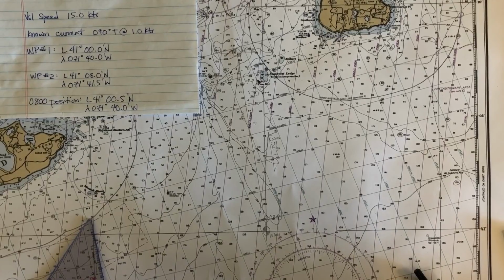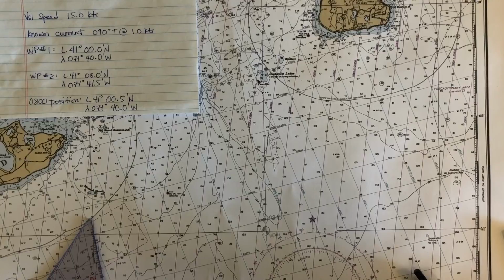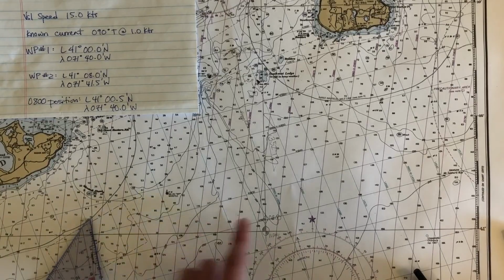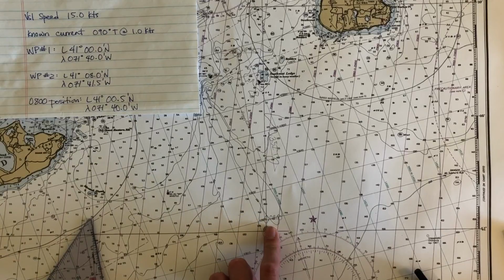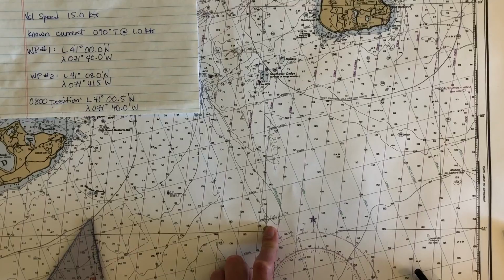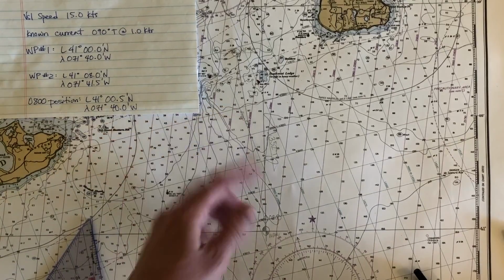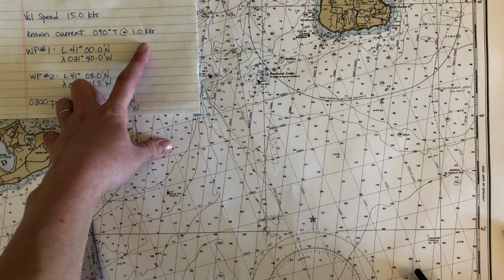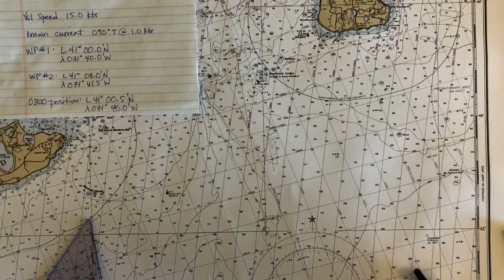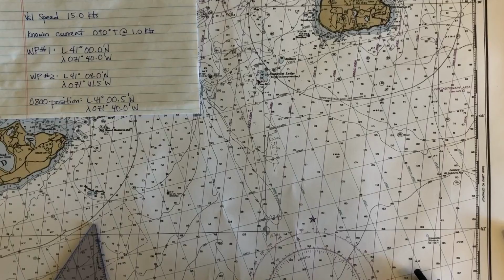If I was basing this estimated position off of a 1 hour position, then I could apply 1 nautical mile because that's how far the current would push me in an hour. But I haven't traveled an hour since a known position. I've only traveled 18 minutes. So I need to reduce that 1 nautical mile because the current had less time to push me in the direction of 090 degrees true.